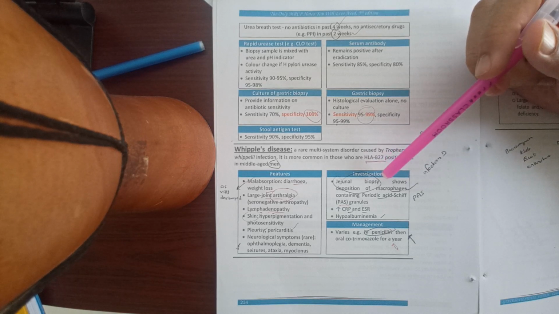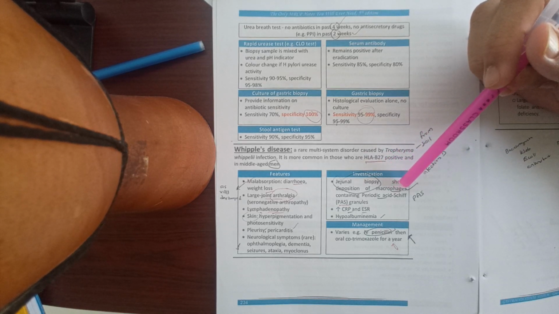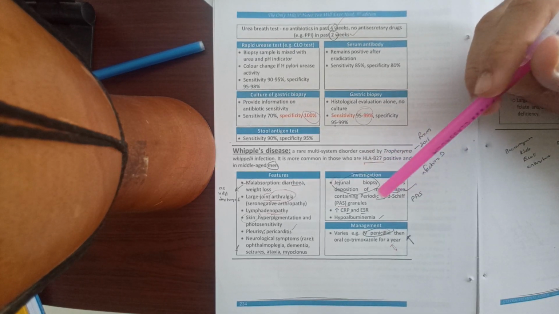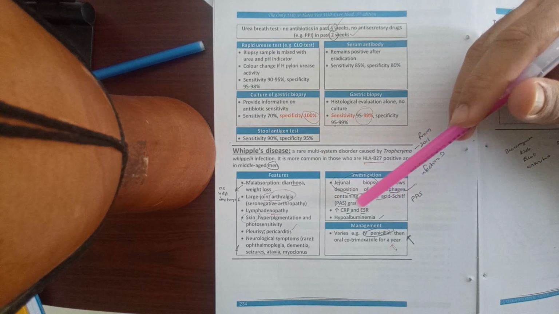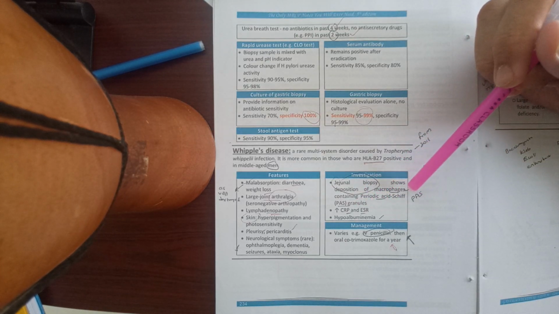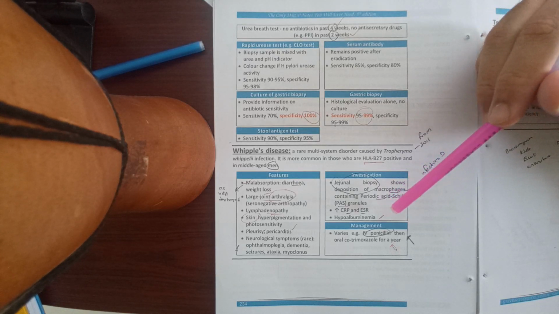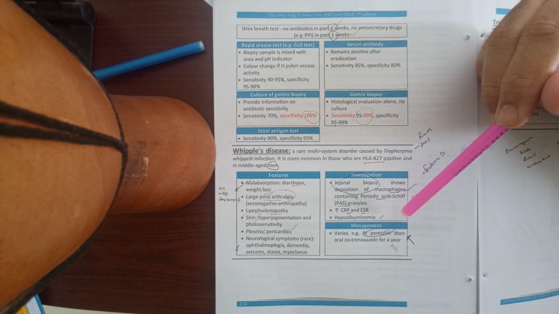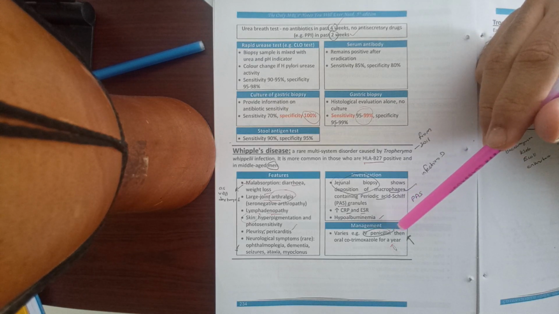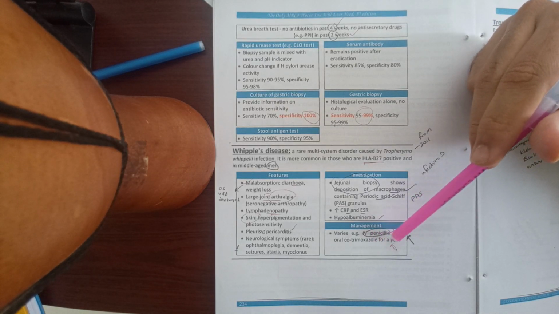So the investigation: jejunal biopsy shows deposition of macrophages containing periodic acid-Schiff PAS granules. So PAS granules in macrophages in jejunal biopsy. Increased CRP and ESR, hypoalbuminemia. Management varies. Example: IV penicillin, then oral cotrimoxazole for a year. This kind of management.